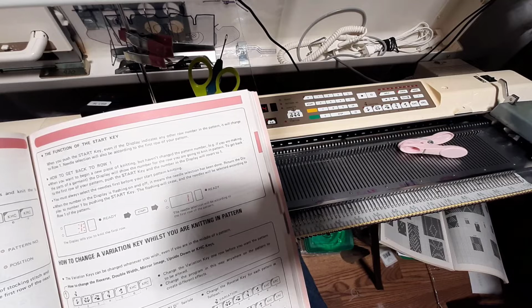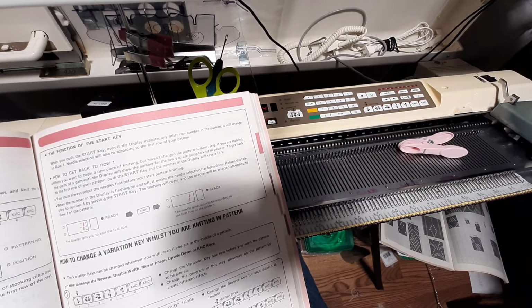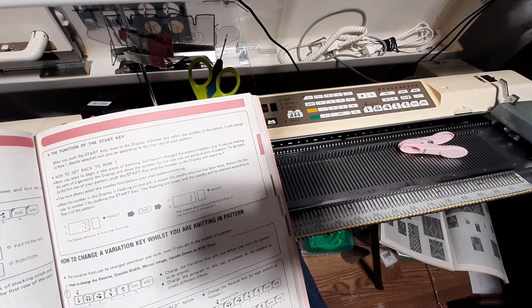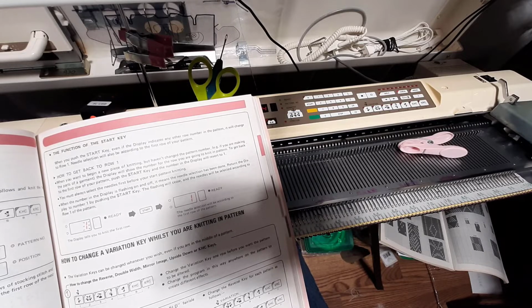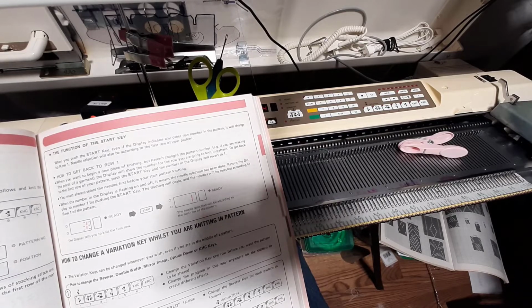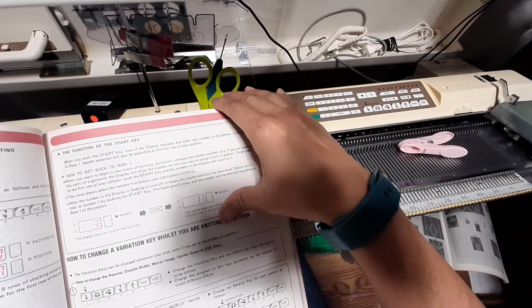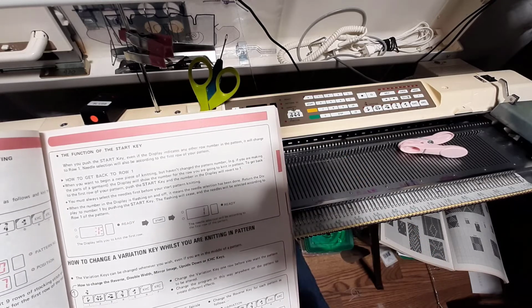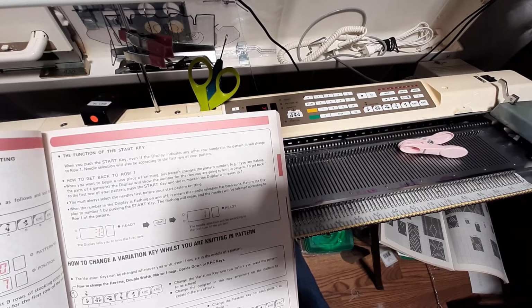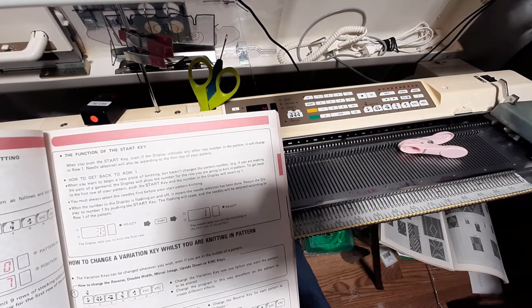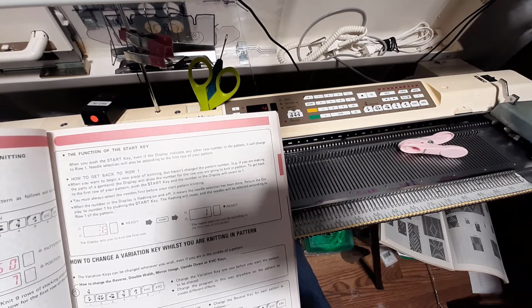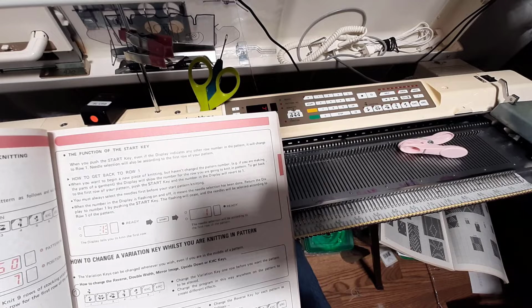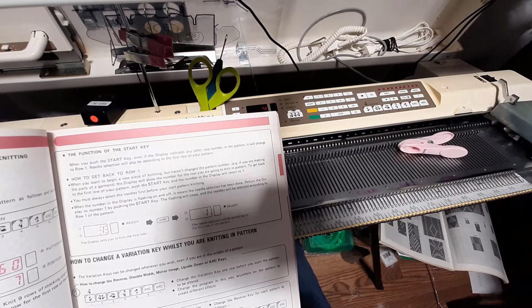Make sure the K carriage is outside the turn mark, blah, blah, blah. Now begin the knitting from row 1, and the display indicates another row number. Needle selection for the first row will be done by pushing the start key. The third row is indicated in the display. Push the start key. So the function of the start key: when you push the start key, even if the display indicates any other row number in the pattern, it will change to row 1. The needle selection will also be according to the first row of your pattern.